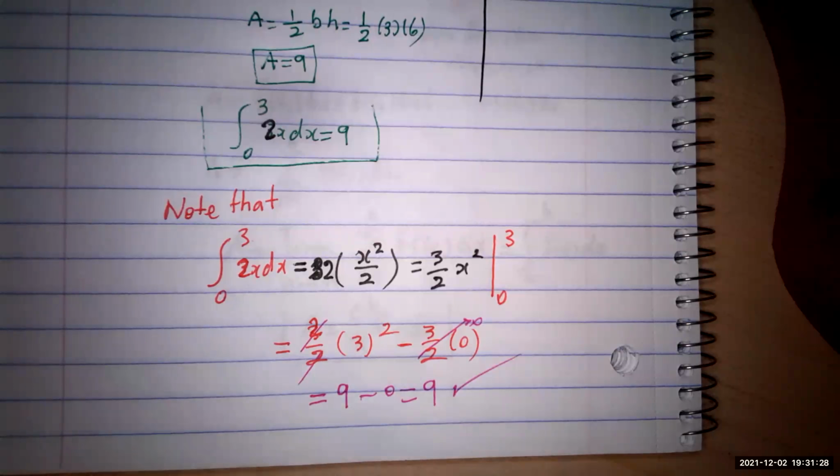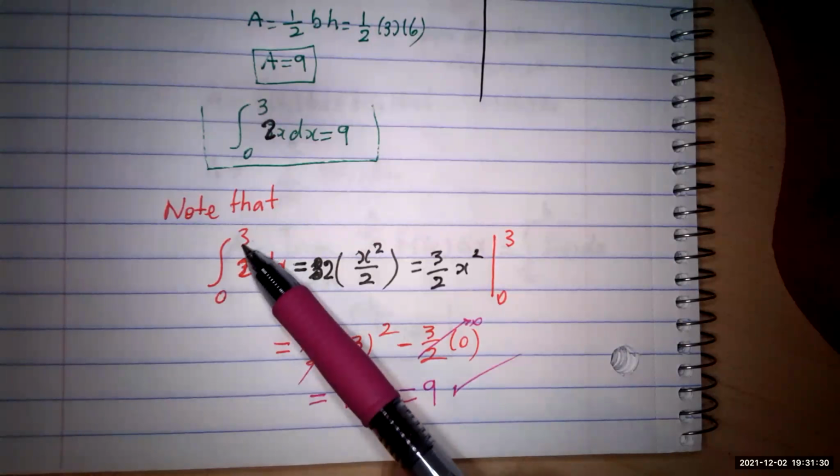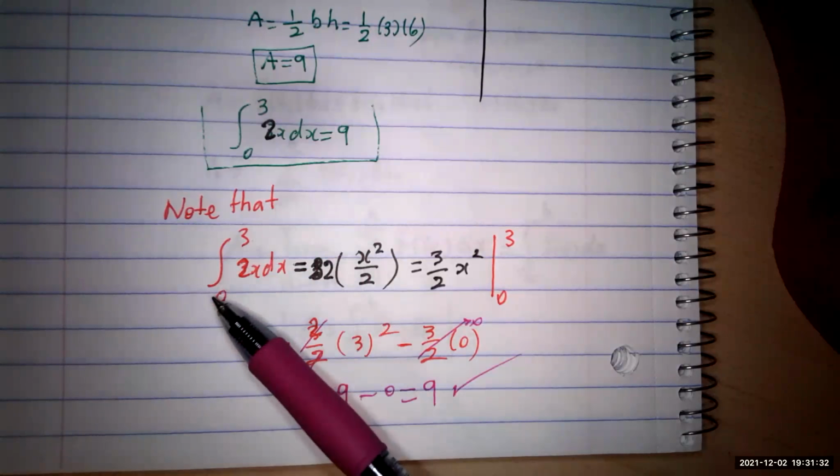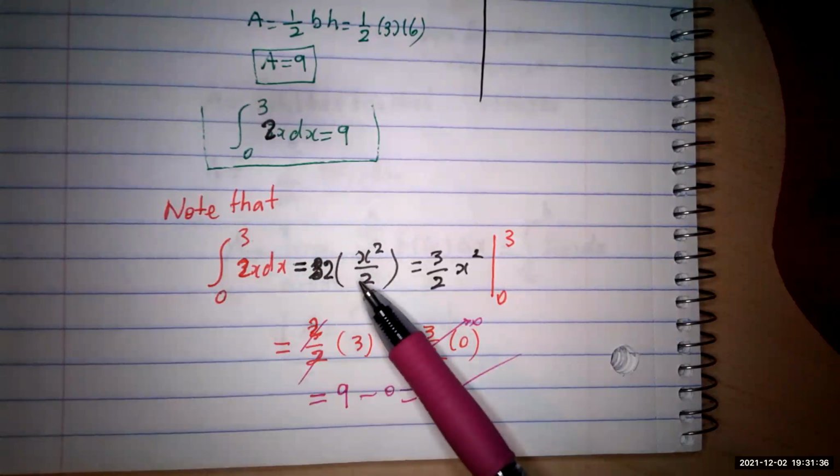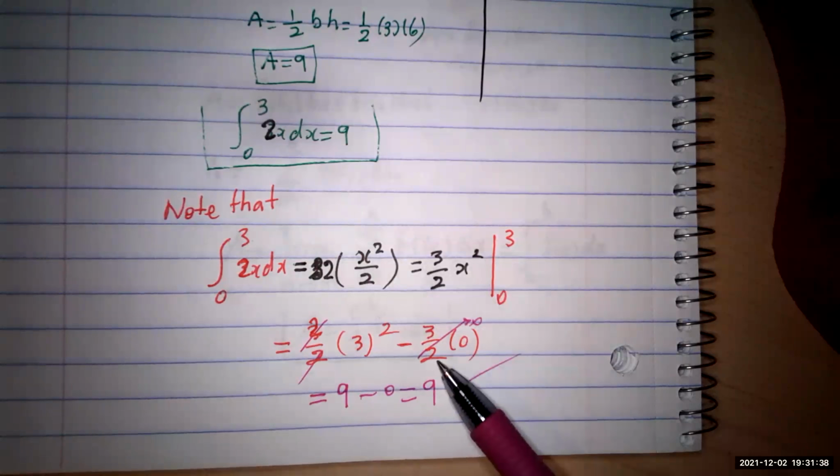This means if you want to find the definite integral from 0 to 3, a to b, of a function, integrate it first, then evaluate it. This result gives you the integral. And then you can find all the area, not only the area, or anything else you like.